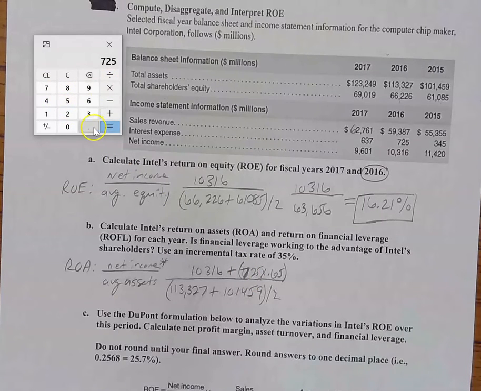725 times 0.65 equals 471.25, and then I'm going to add to that my amount of net income. So what we're saying here is, this is something that's necessary because the IRS exists, and this is just a way to get a more accurate return on assets. And if 35%, especially if we have really, really high interest expense, we kind of need to do this. So I'm going to add the 10,316.